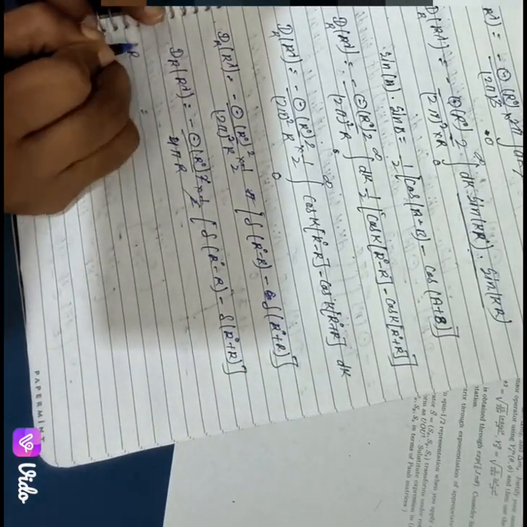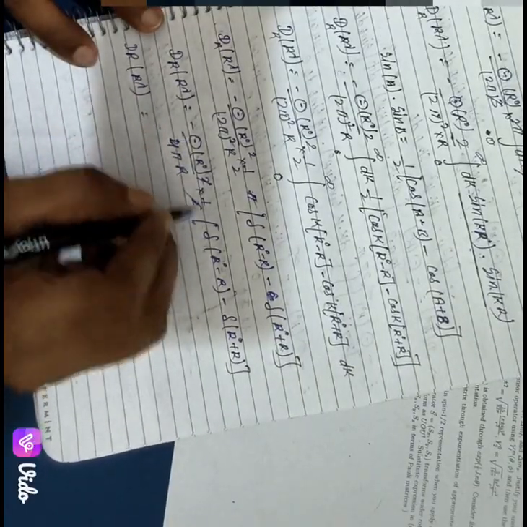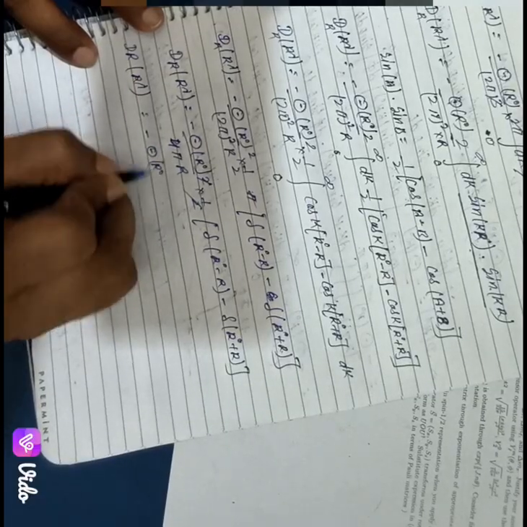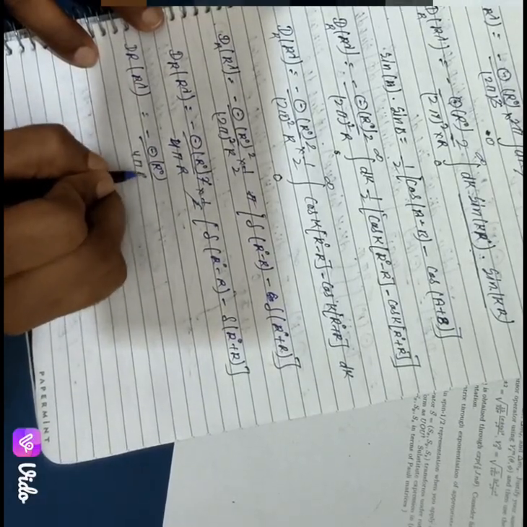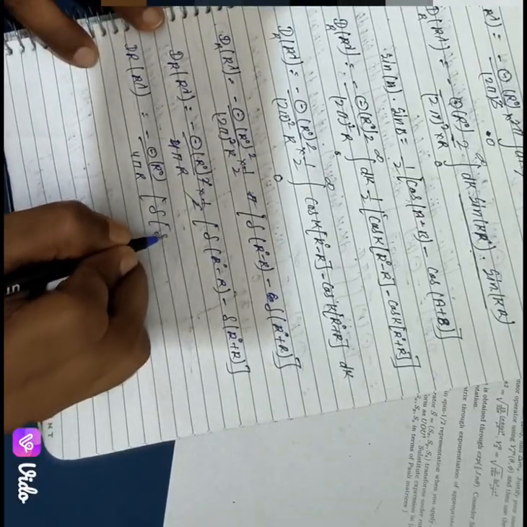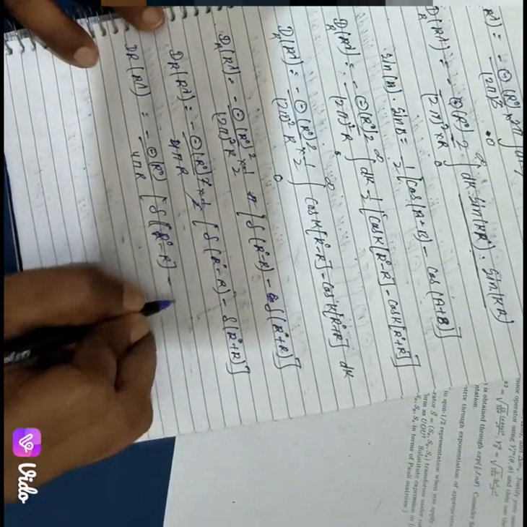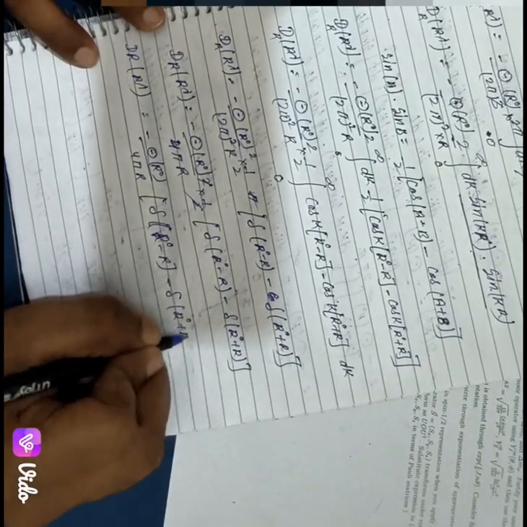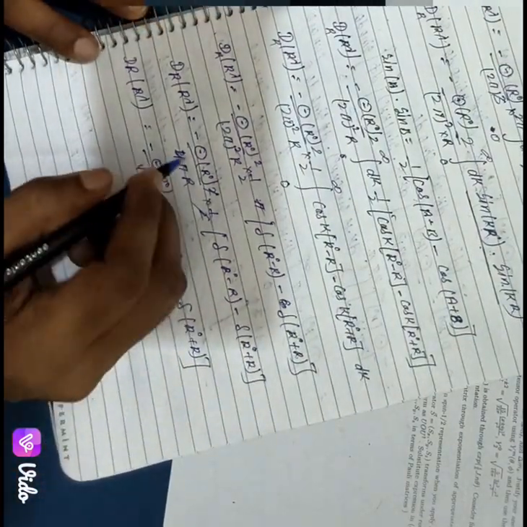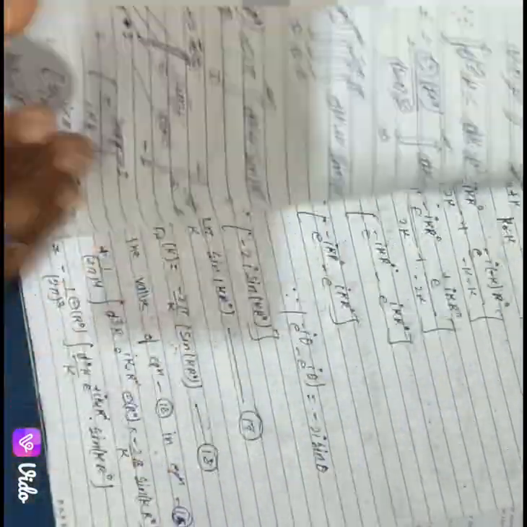Now dr of r gets minus of step function r naught by 4 pi r, this delta of r naught minus r and minus delta of r naught plus r, and this minus sign we proceed with.